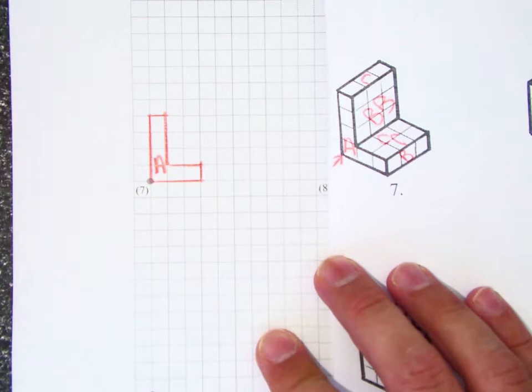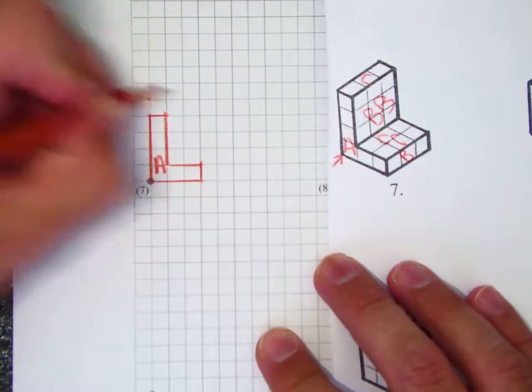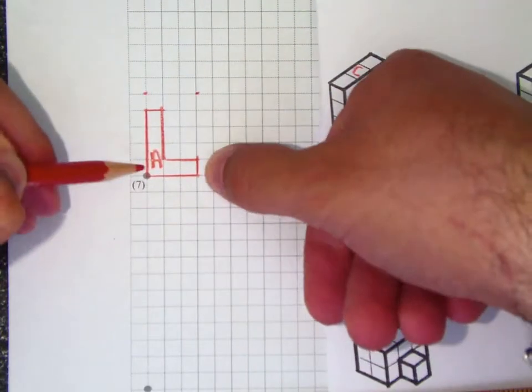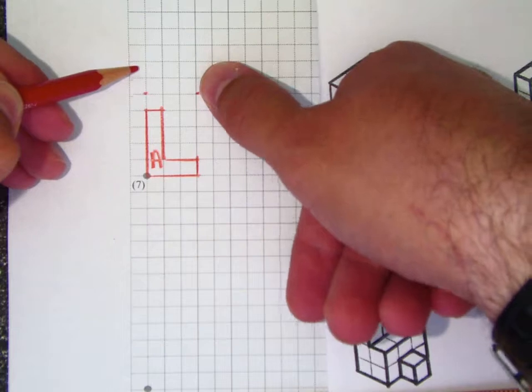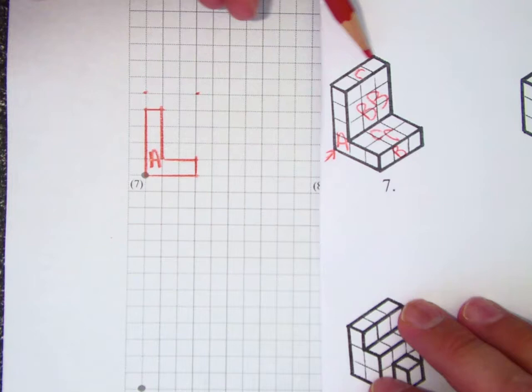Don't forget to label your front view, then move to your top. Remember that the width of the front view is the same as the width of the top view. My top view is 3 blocks tall.